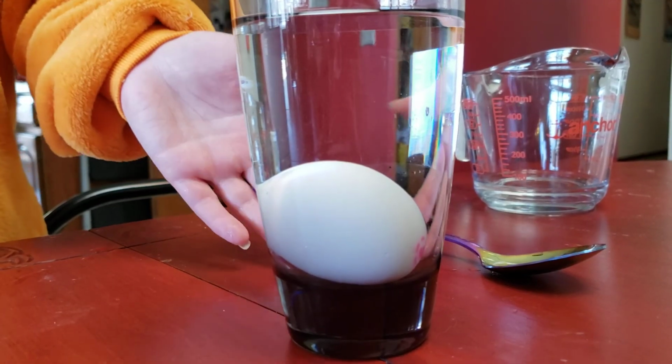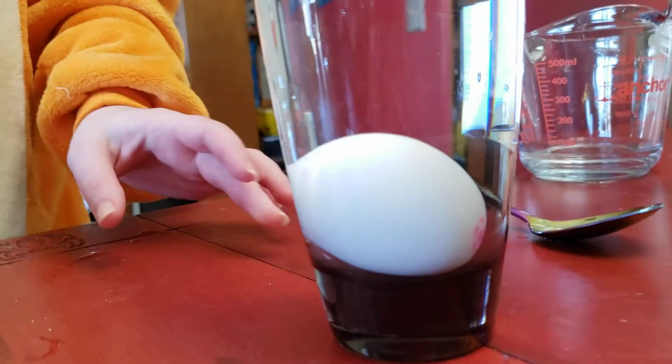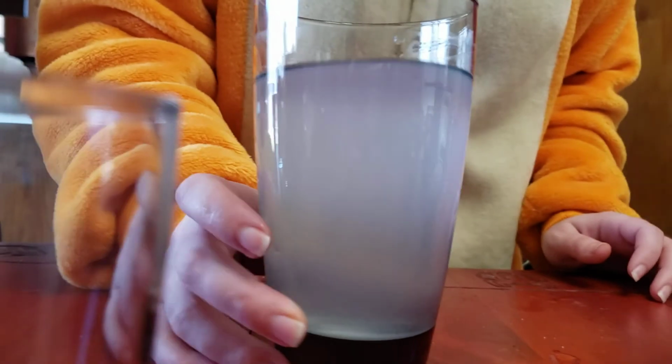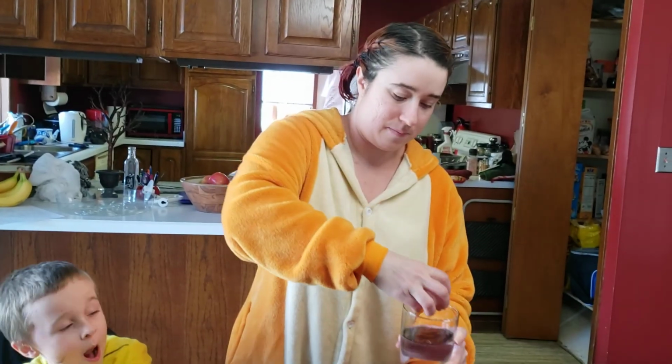And it sinks. It's down at the bottom here. It's the difference of salt and water. What a difference it makes. So we're going to do one more experiment with the egg. We're going to take it out of here.